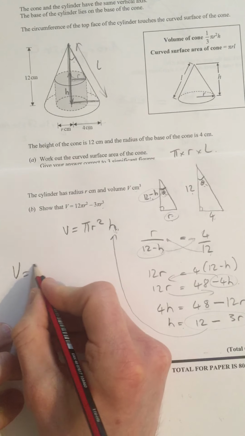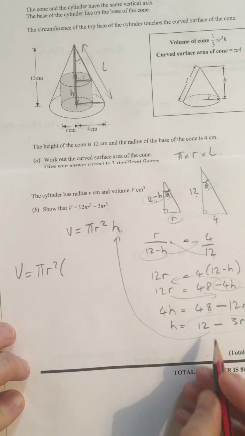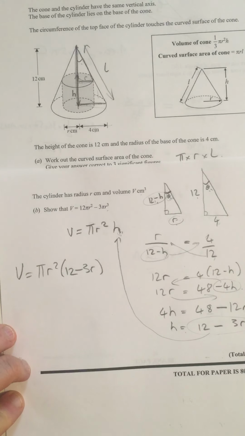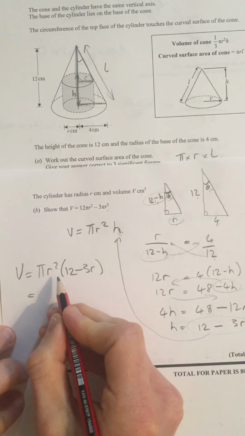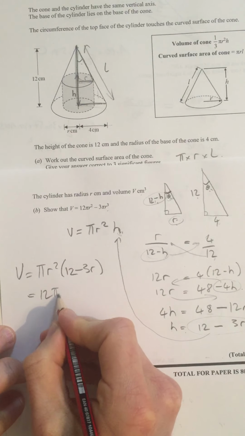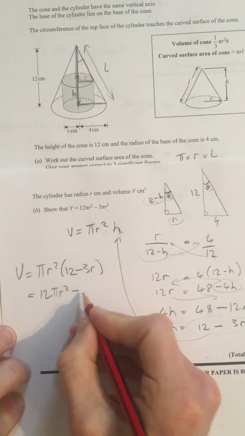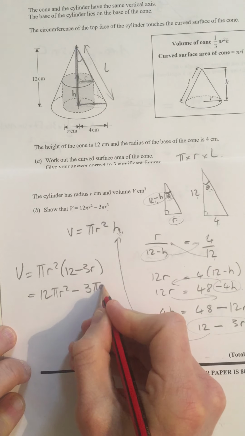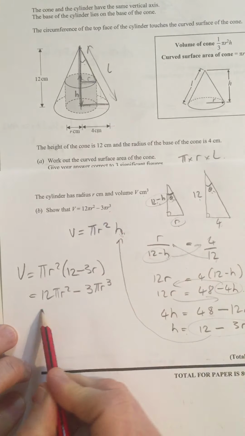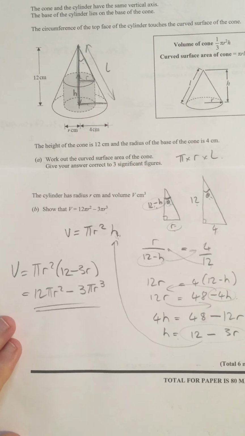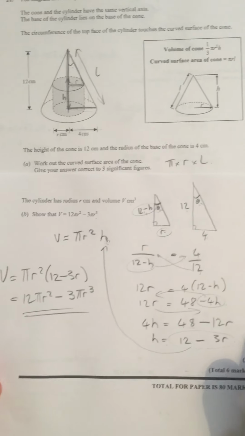So V equals pi r squared multiplied by 12 minus 3r. Pi r squared times 12 is 12 pi r squared. Pi r squared times minus 3r is minus 3 pi r cubed, which was what we wanted. There we go. So a tricky question that.